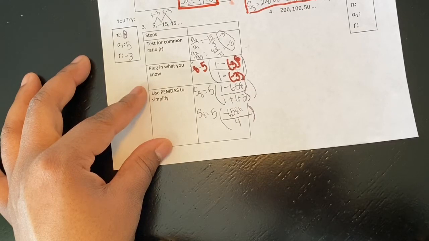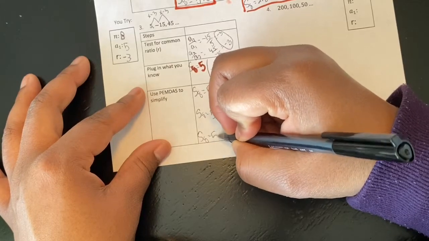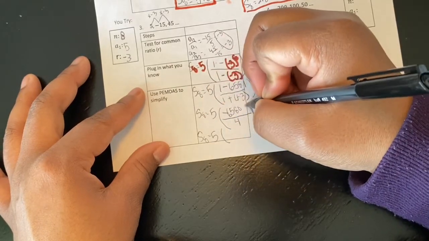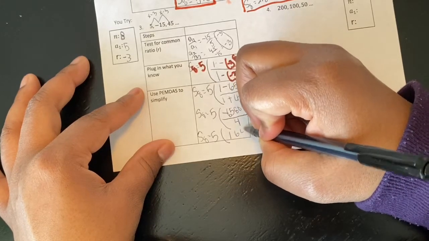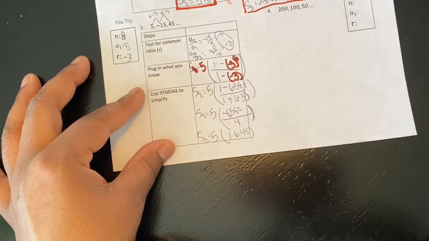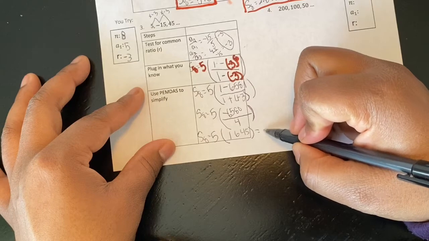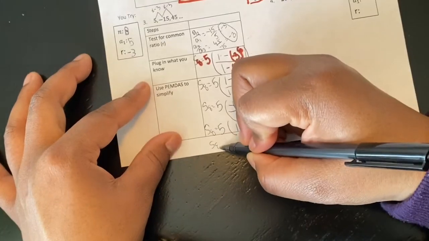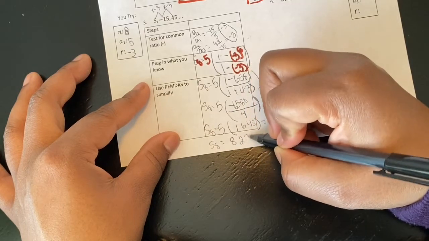And again, if you hear me clicking, it's just because I'm putting it in my calculator. So negative 6,560 divided by 4 is negative 1,640. Multiplied times 5. This equals, I'll put it down here, S sub 8 equals negative 8,200.